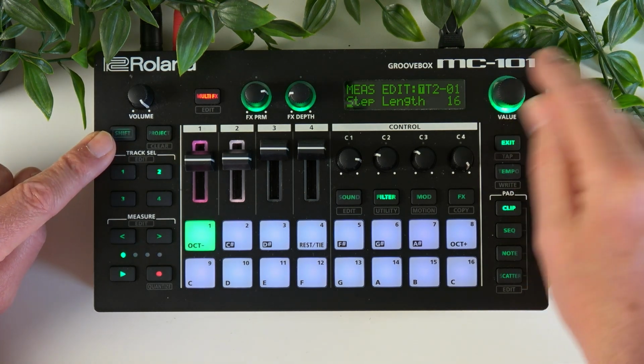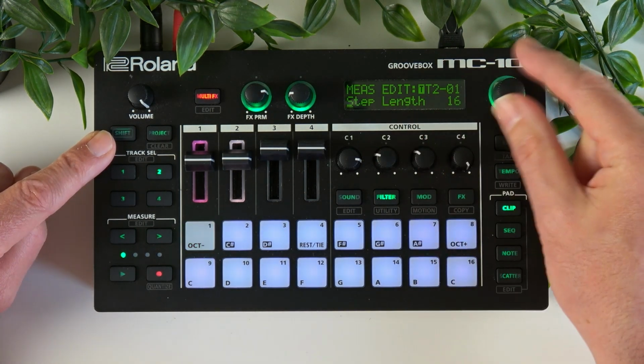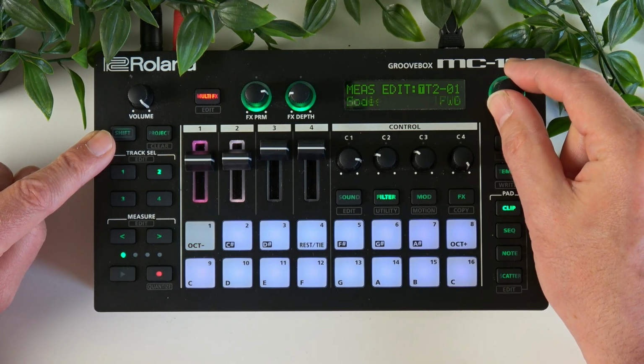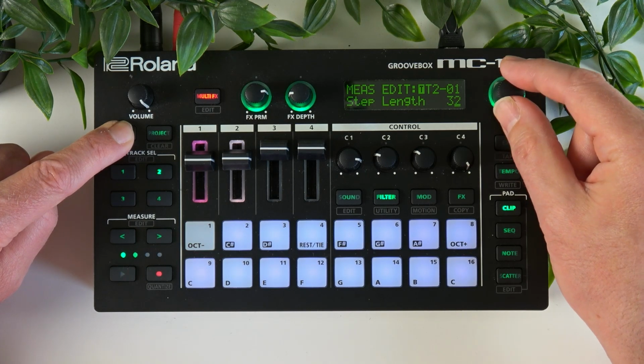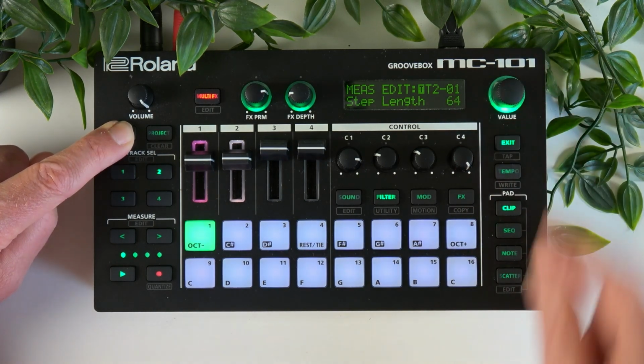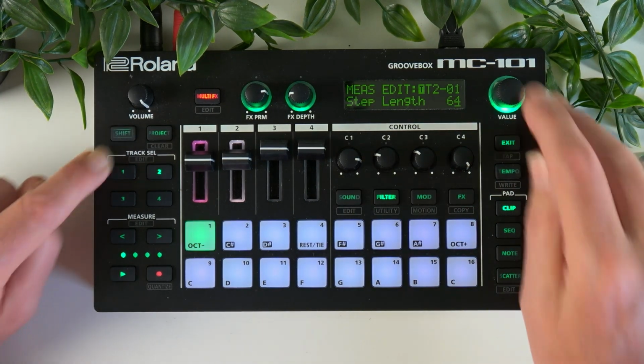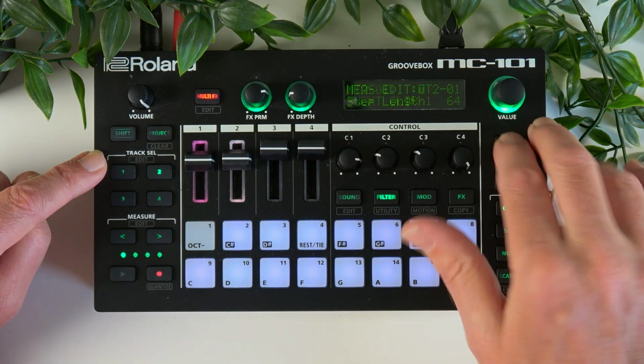First we need to select which parameter we're going to edit. There are a few things that we can do here, but I'm going to just adjust the step length, 16, shift, turn it, and it jumps up in nice even numbers. 64 is 4 bars. Enter to confirm, exit.